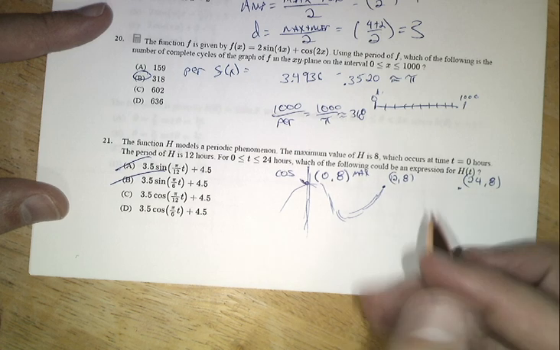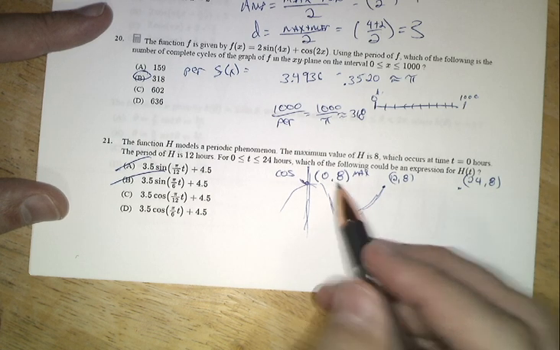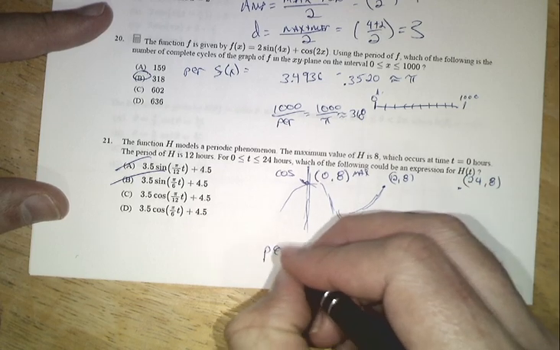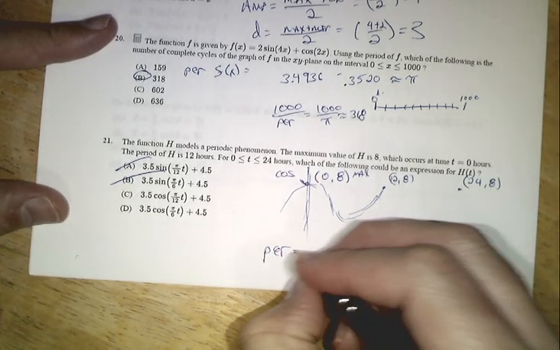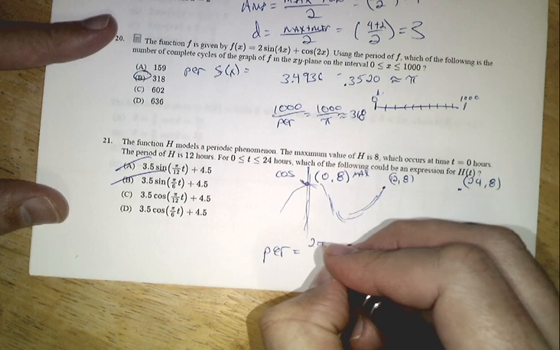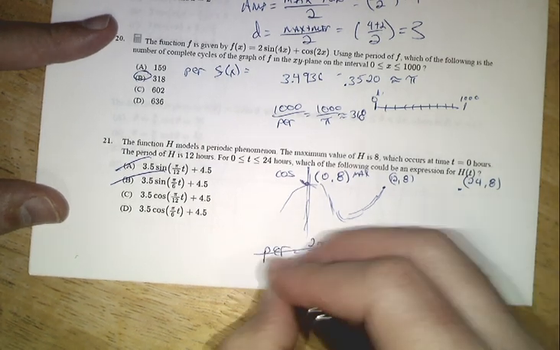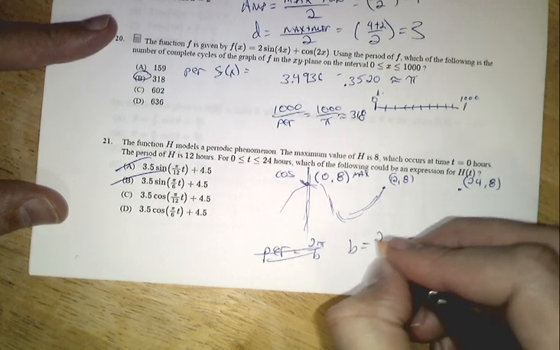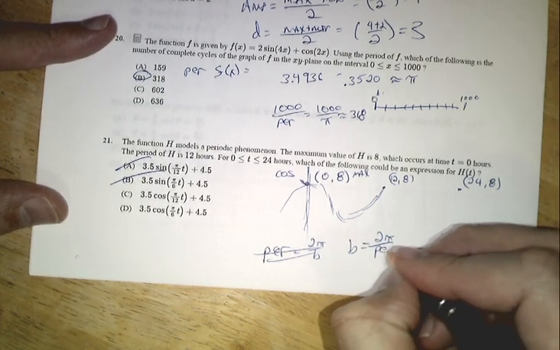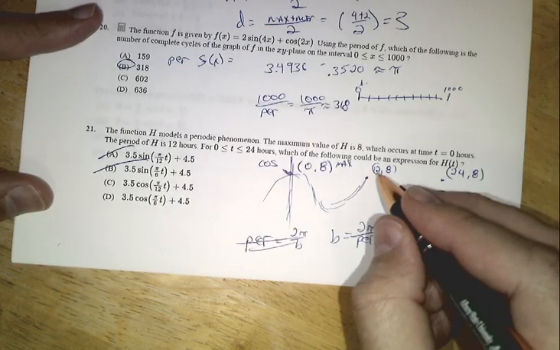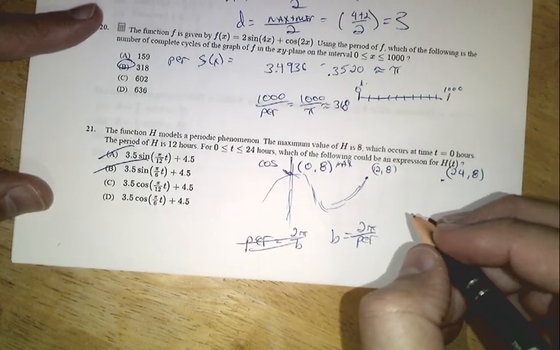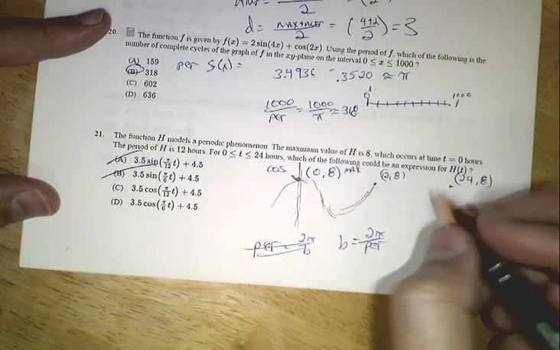Next up, what else can I tell from this? We have a max of 8. Oh, the period. Our period is going to be equal to 2 pi over B. Oh, I need B, not period. So B is equal to 2 pi over period, and my period is 12.